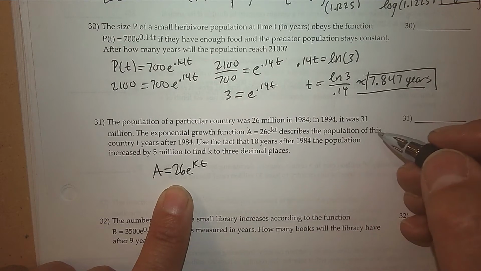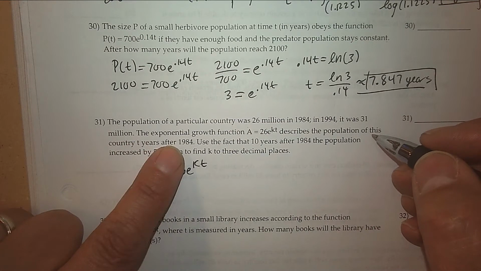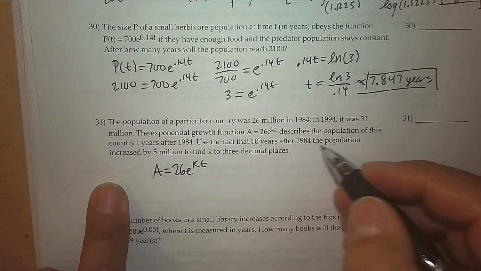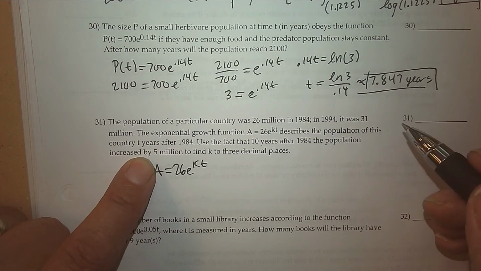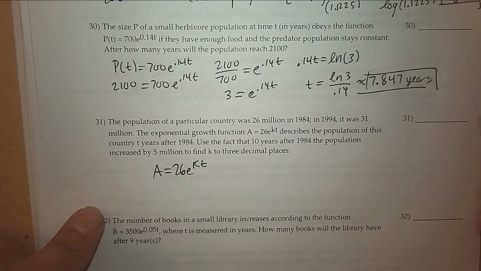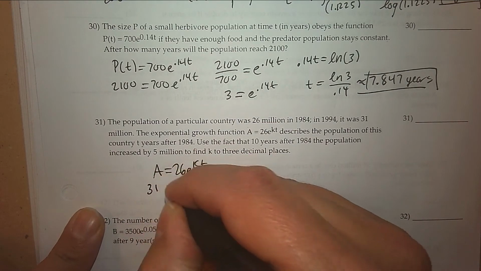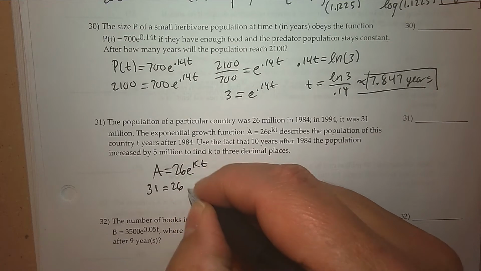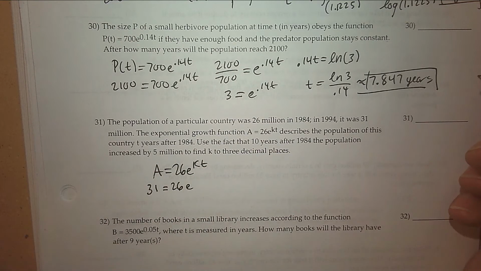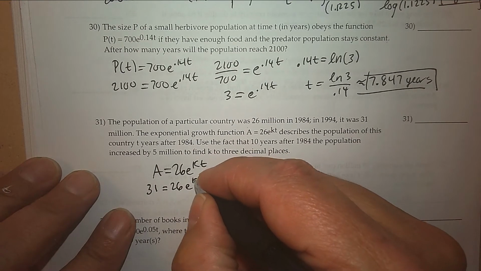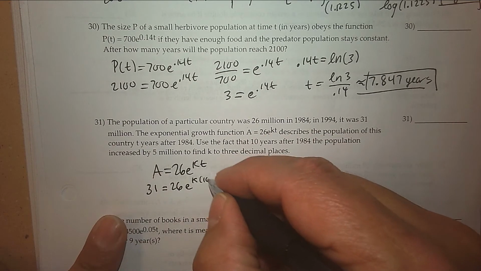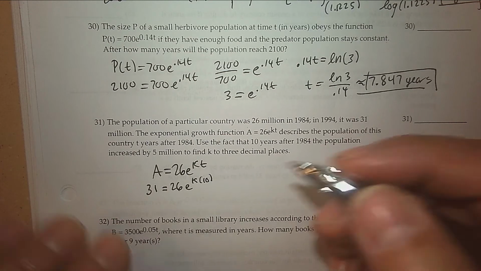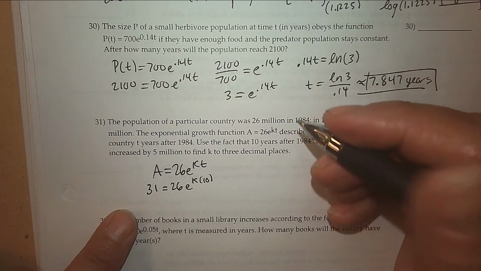It says describe the population of the country after 1984. It says use the fact that 10 years after 1984, the population increased by 5 million. So if it increased by 5 million, it's now 31 million. But instead of 31 million, I just put down 31 to keep the units consistent. k is what I'm looking for, which is the growth rate. And then t is 10 years. So can you find the growth rate? We're just going to leave it as a decimal, not write it as a percent.